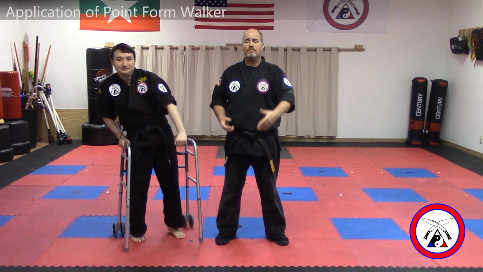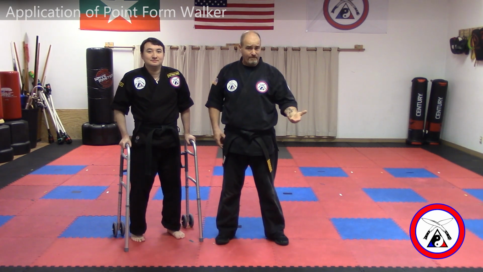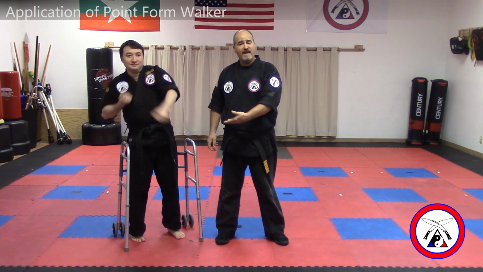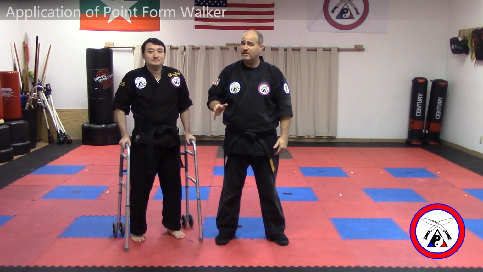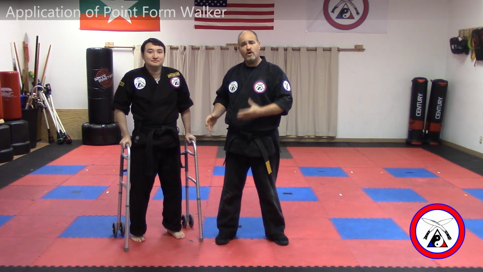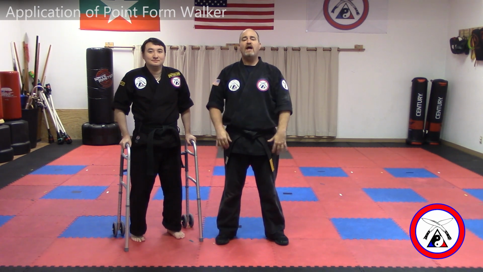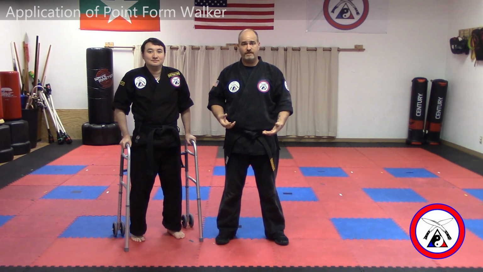You know your form, but your form is the same as the standing form. You're just utilizing your walker as an extra weapon, as an extra advantage, and you're trying to turn it into your advantage. It doesn't change the application of the form. You're still doing the same things. And so we remove the walker so that you can see clearly how our feet and arms are supposed to work together in the practical application.